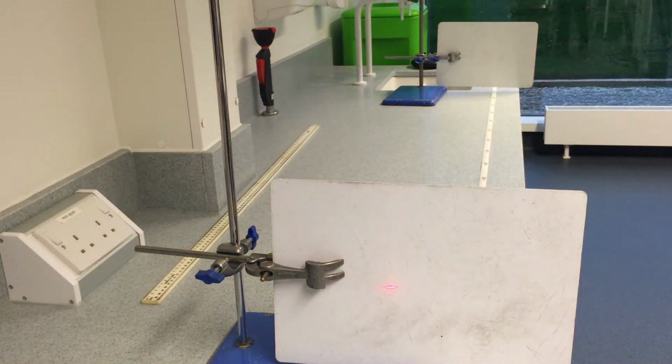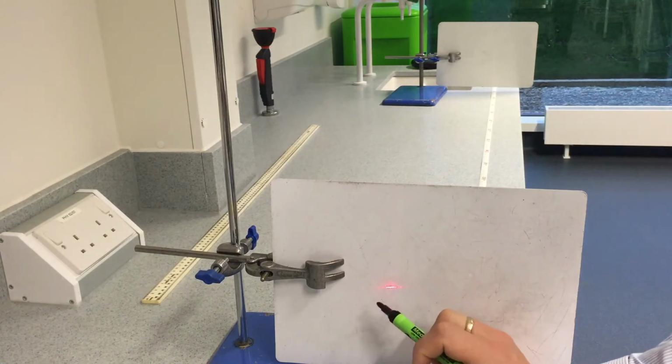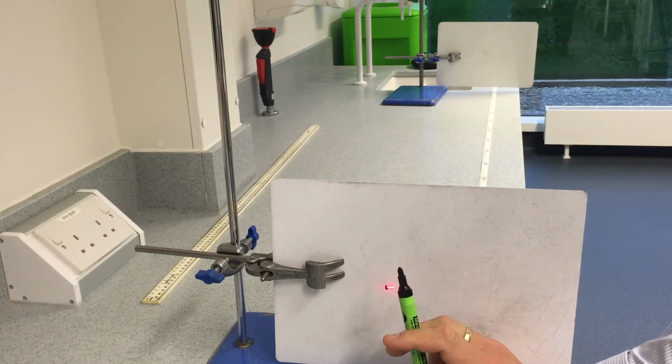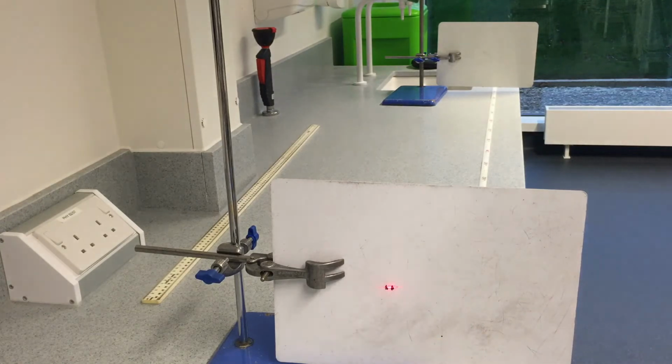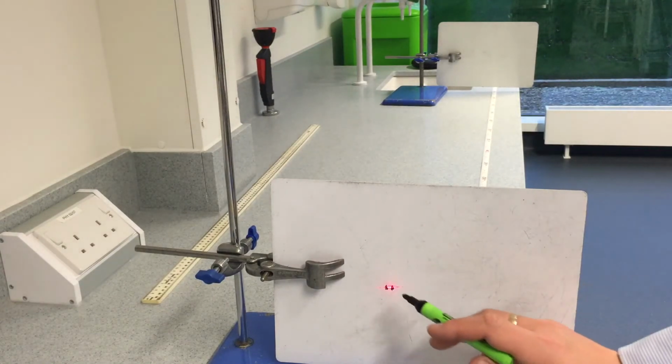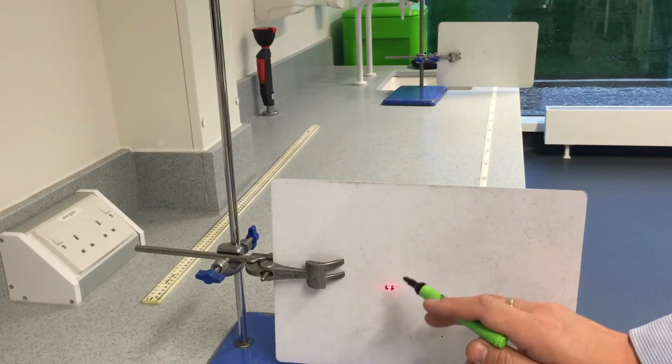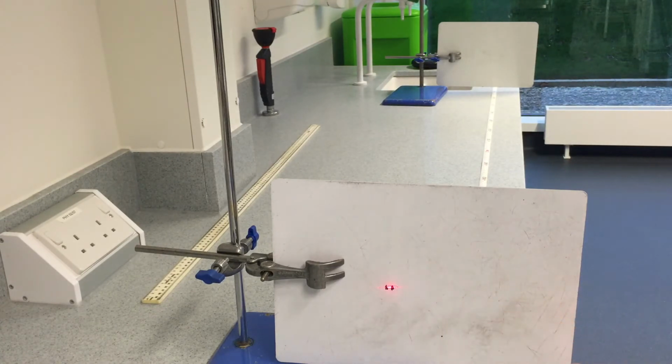Let me see if I can focus again on there. Now I can see this just about. And what I'm going to do is put a little marker, obviously the finest marker you can, and then I'm going to count 1, 2, 3, 4, 5, and put another marker in there. So I have these two very small pen lines.